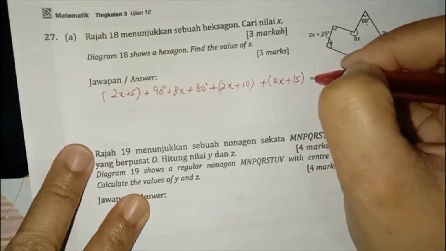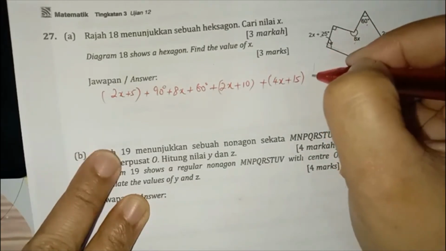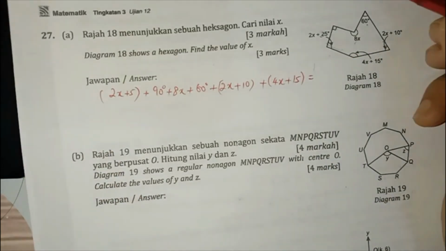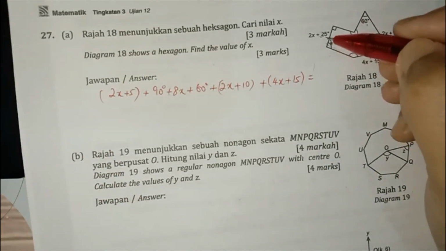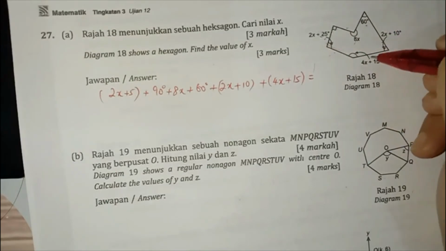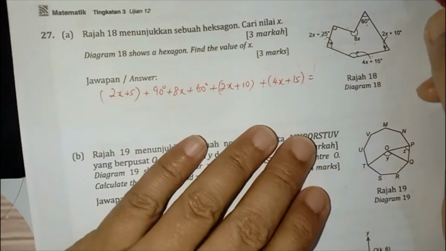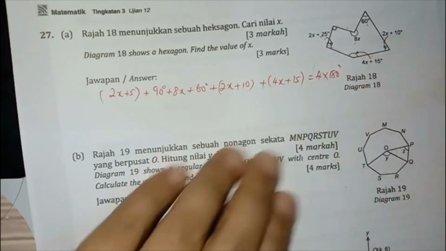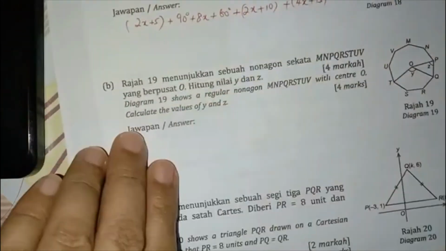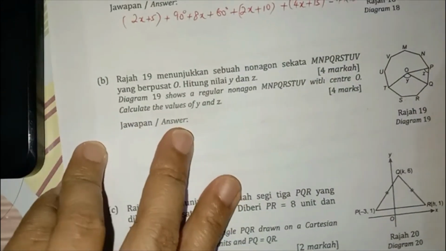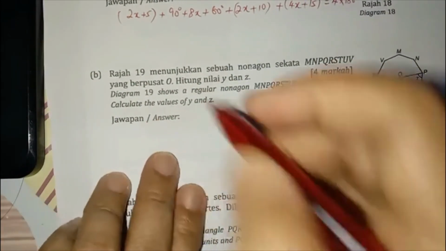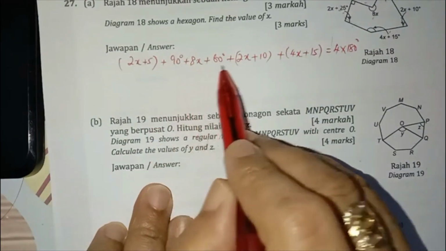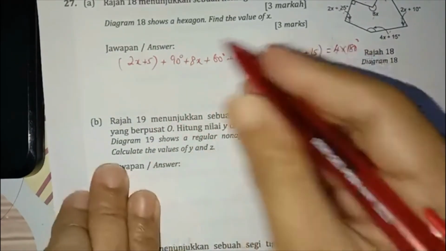How many sides? 1, 2, 3, 4, 5, 6. Hexagon. So it equals 4 times 180. Here we get 2x plus 8x, 10x, 12x, 16x.